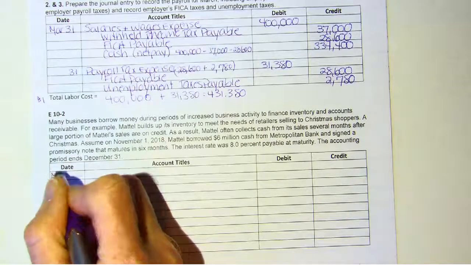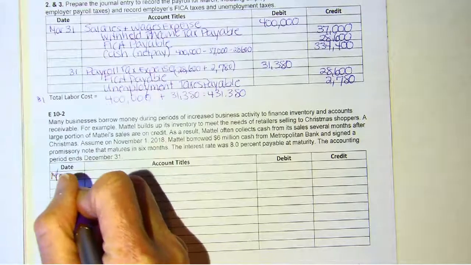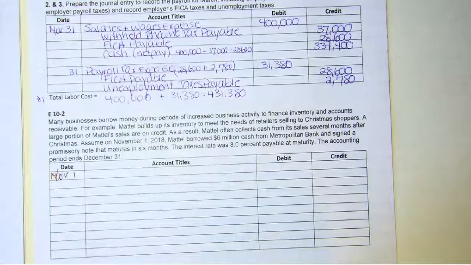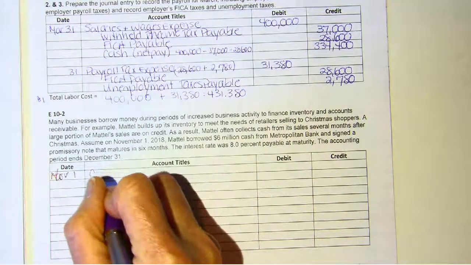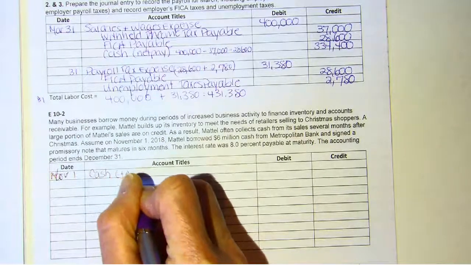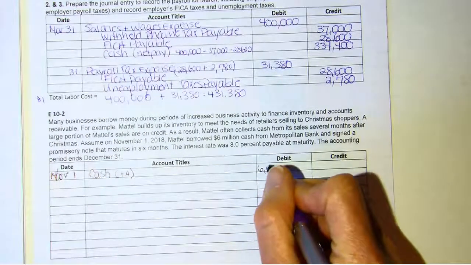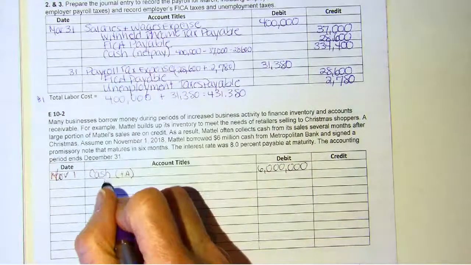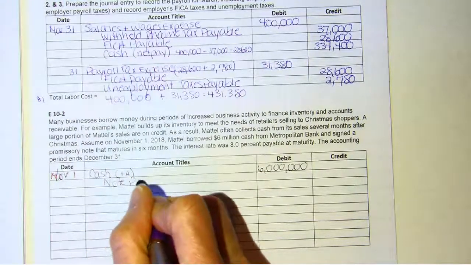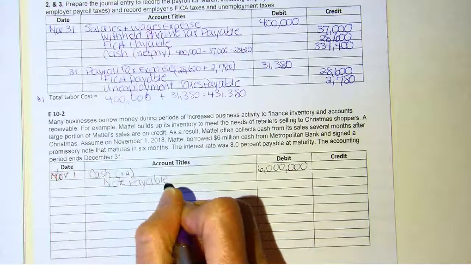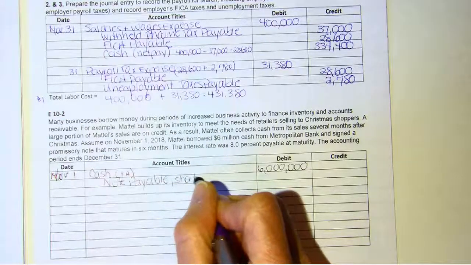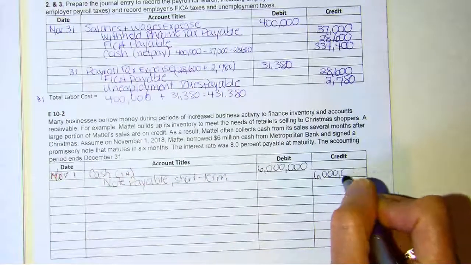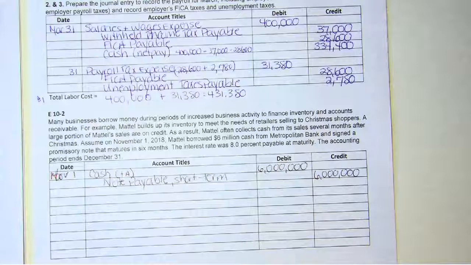So on November 1st, Mattel is going to be receiving cash. So we'll debit to increase the asset cash for $6 million. And we'll credit to increase the liability, note payable, short term. And again, it's short term because it's a year or less in length. $6 million. We record no interest expense yet because no time has passed yet.